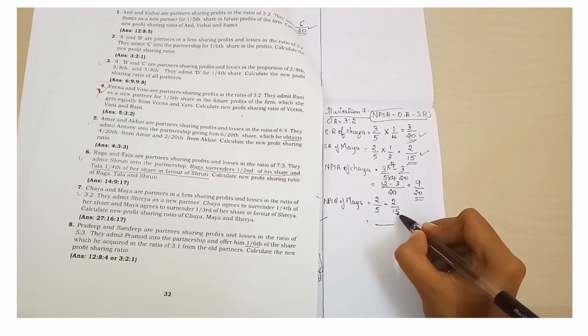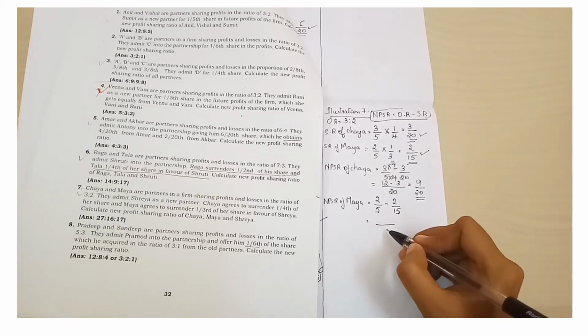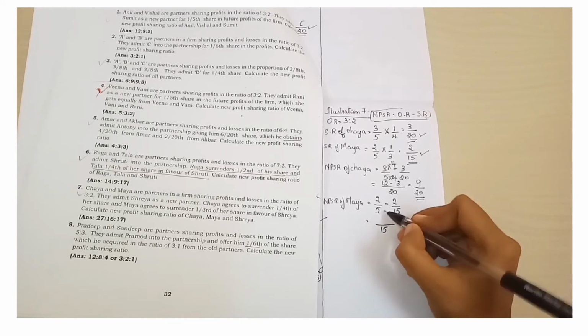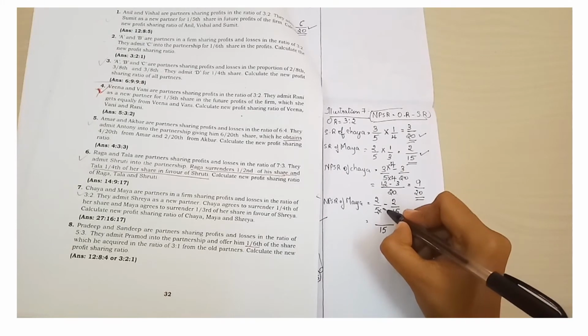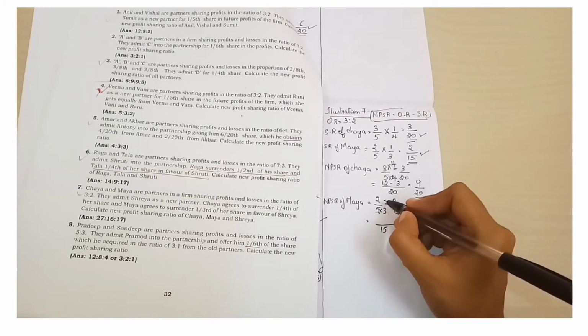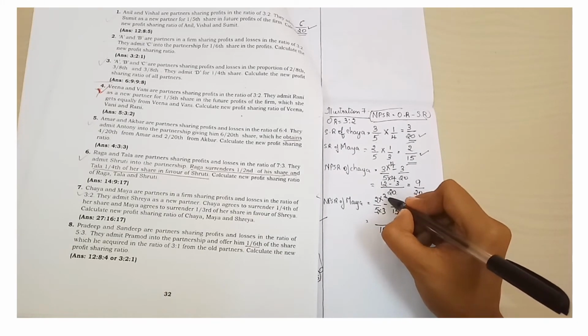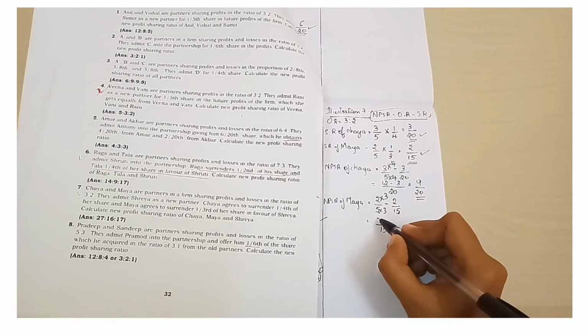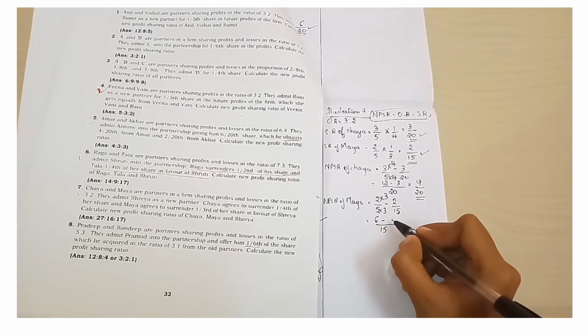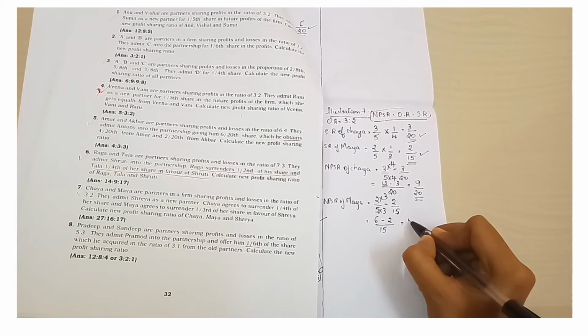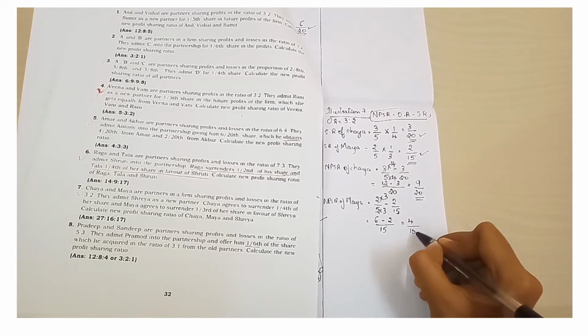So 15 is the bigger number and it is divisible by 5. So we will take 15. 5 and how much, if you multiply, it will become 15. You have to multiply 5 into 3, which means the numerator is also being multiplied by 3. 2 into 3, 6 minus 2 as it is. 6 minus 2, 4 divided by 15. So now we got the new profit sharing ratio of Chaya and Maya.